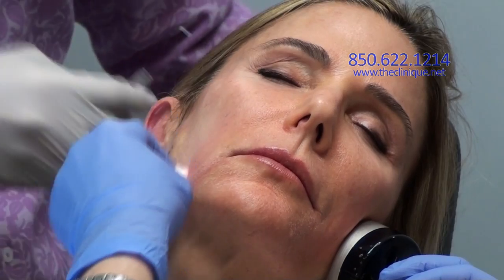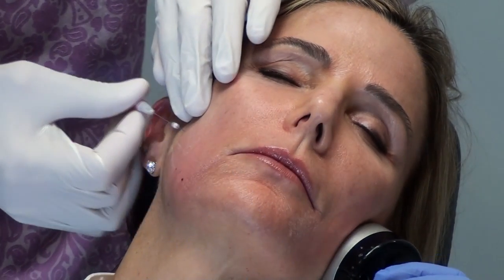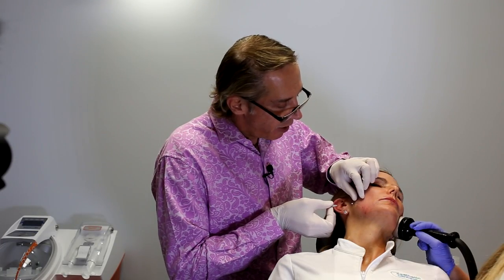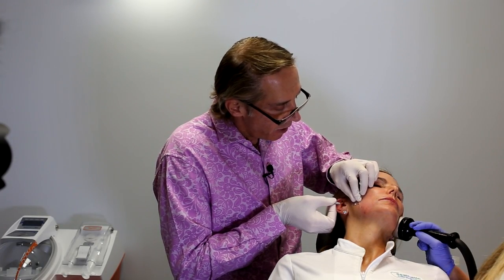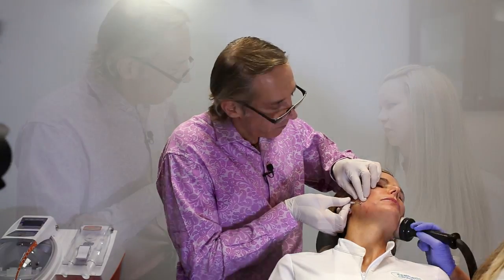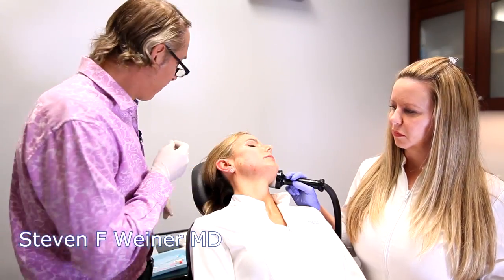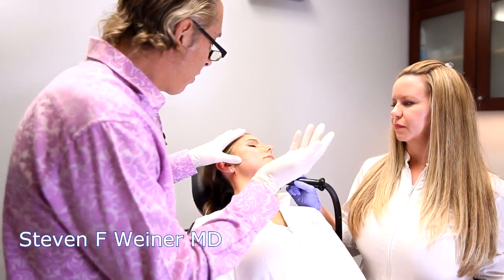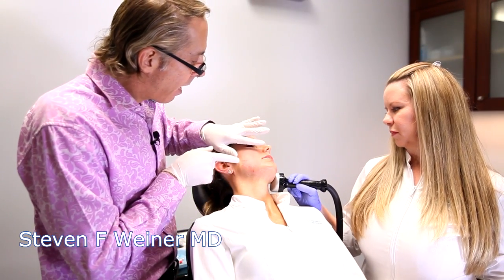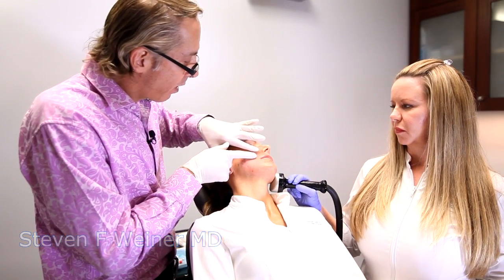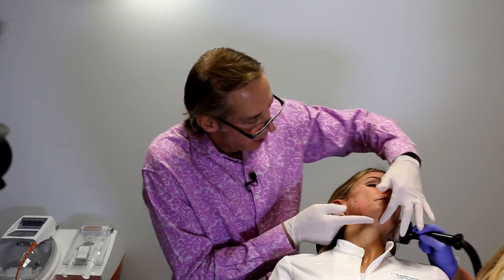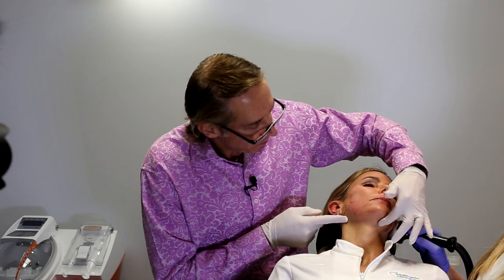I'll put in 2 more, cross-hatching it. We have cross-hatching for collagen stimulation in the crepey skin, and that's what this is. And then we have the barbs for lifting. So you can see she's got really no bleeding and no bruising. We can put some, and I won't show this, but you can put some up here to lift the cheek and nasolabial folds, and you can put some down here to help with the neck.